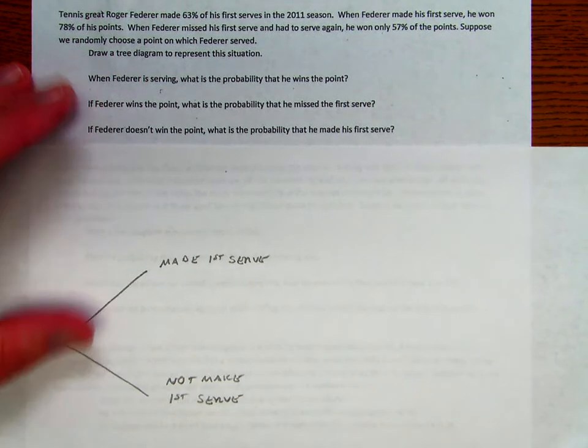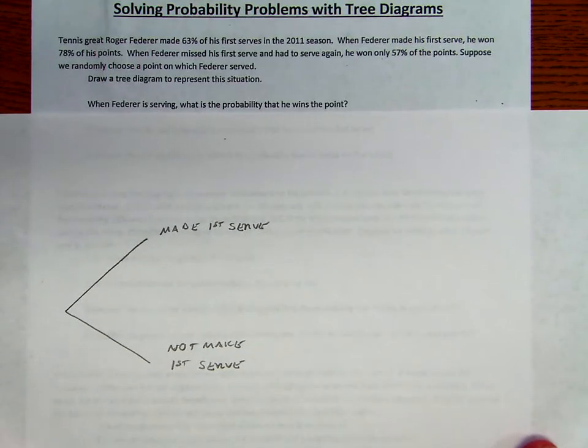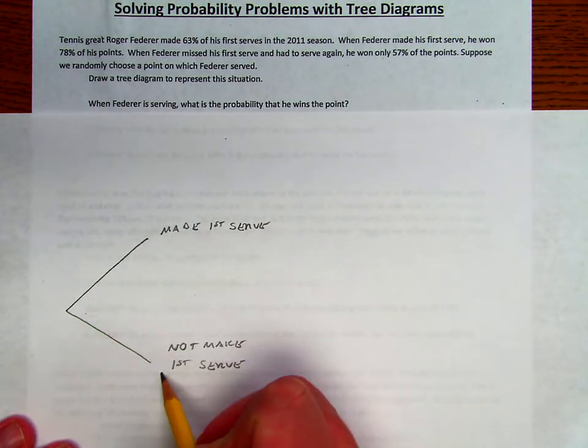So those are the two possibilities for step one. He either made a serve or he did not.